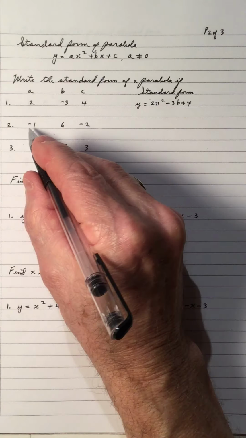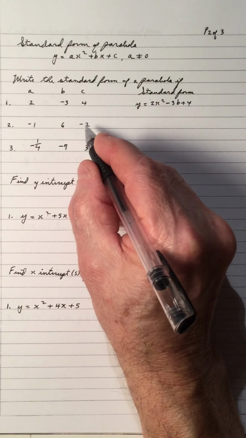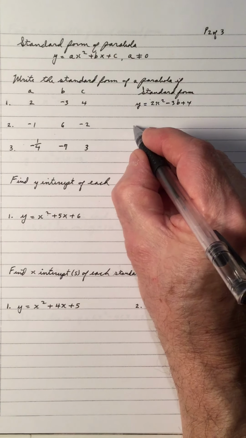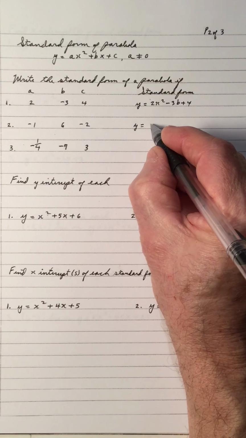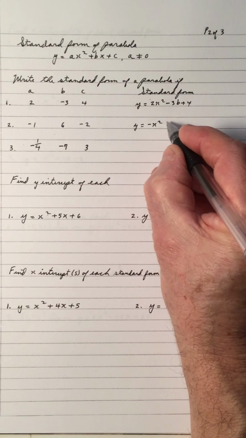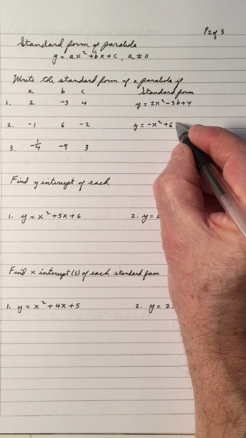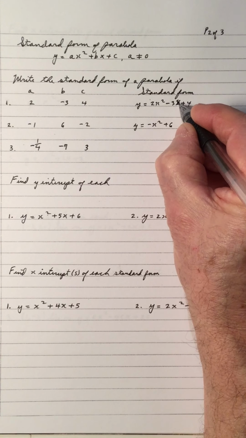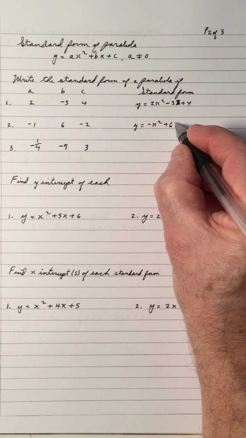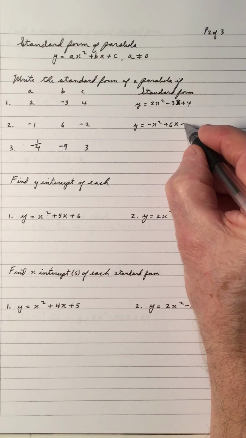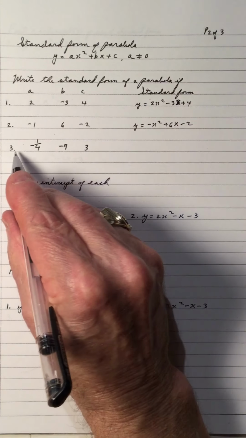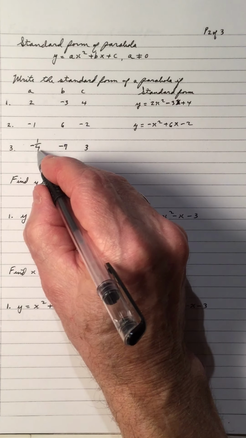And number 2, a is -1, b is 6, c is -2. So y equals ax squared, so it's -x squared, 1 is understood, plus 6. I got a b there. Just notice that's a b. Plus 6x minus 2.